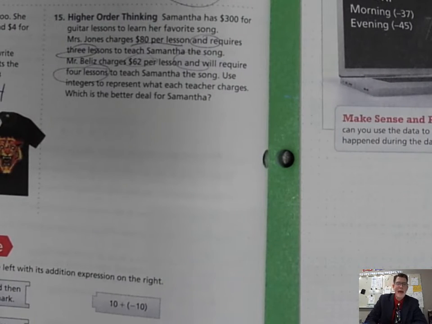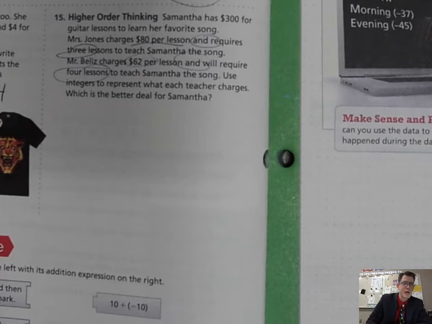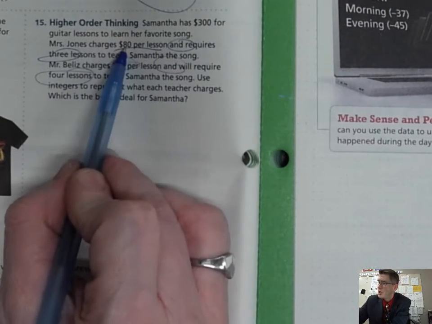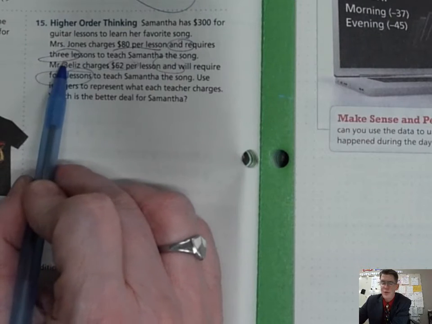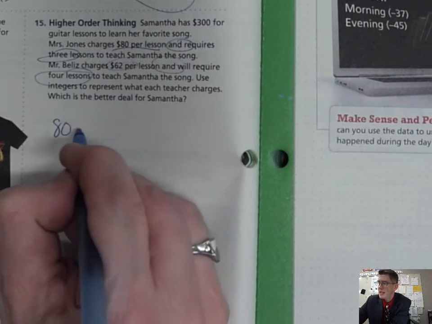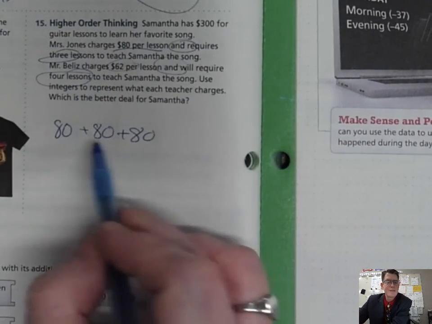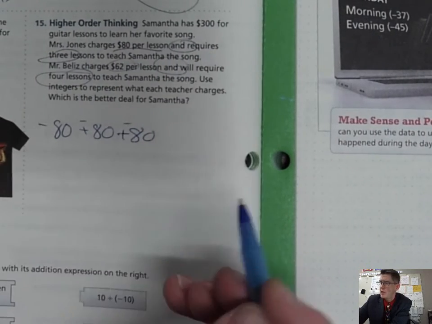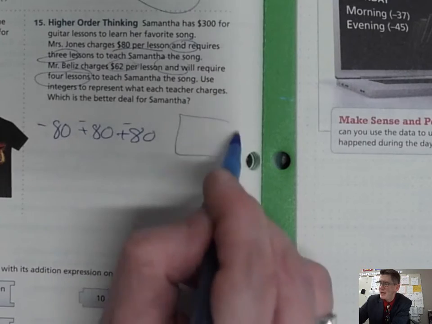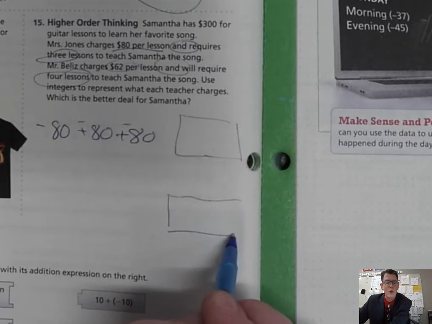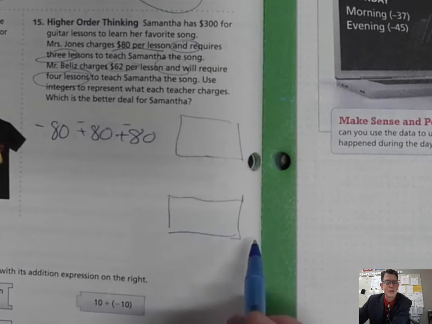That word "and" in math means plus. And because we're adding integers, we know that it's there. So $80, 3 lessons. So it's $80 and $80 and $80. And it's fine if when you were doing it, you're thinking, well, wait, shouldn't they all be negative? At the end here, it's okay if you have a negative or positive number. Just make sure you do it the same way for both of the teachers.